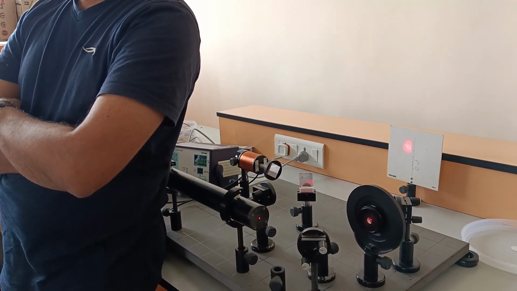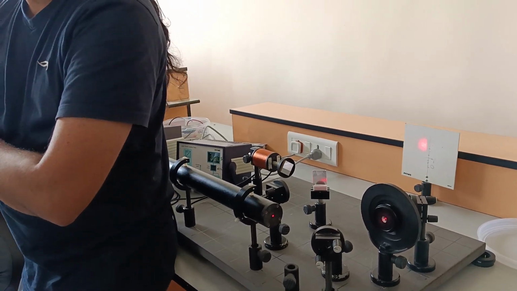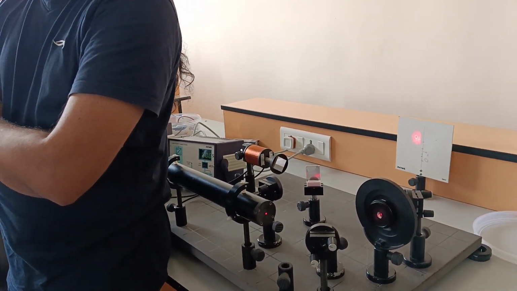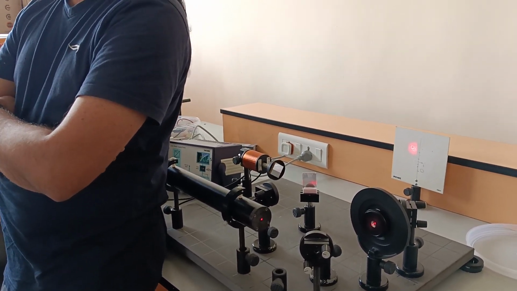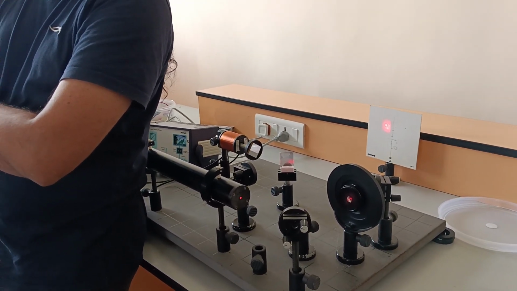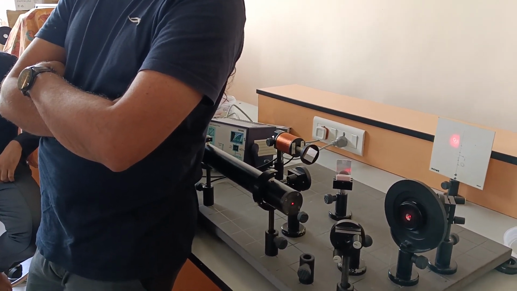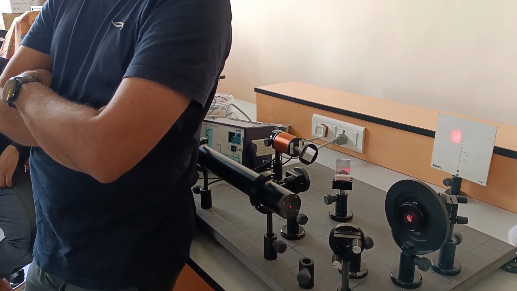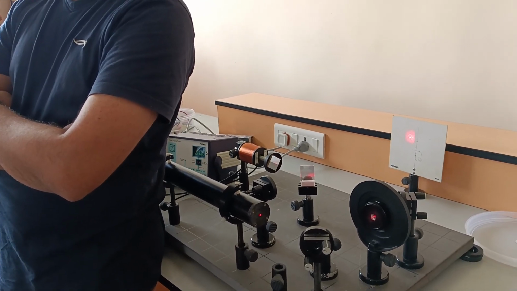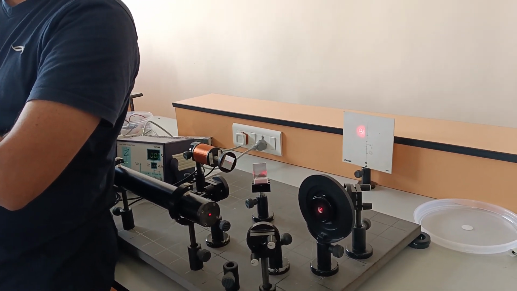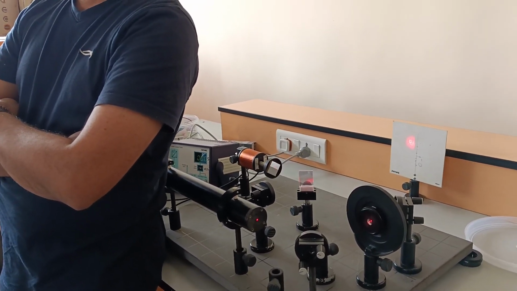The common tangent for all the wavelets is a straight line. Common tangent for all the secondary wavelets. Maybe you're right. I didn't understand. I mean, every point on the wavefront is a source, a secondary source. Okay. The common tangent to all of them is a straight line. That's why it's a planar wavefront. I think he's saying the same thing, perpendicular.